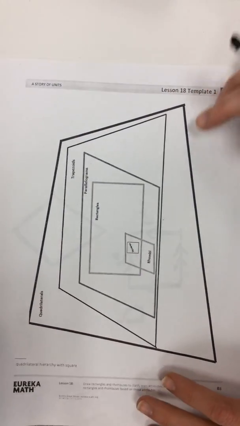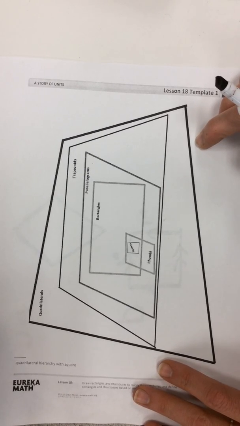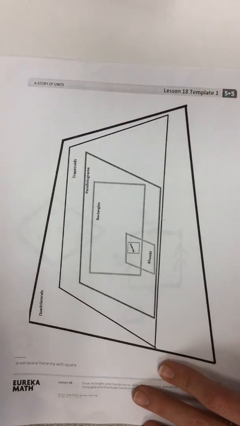Also remember our hierarchy, right? Coming back to you? Perfect.